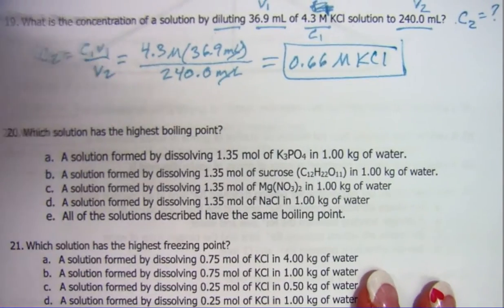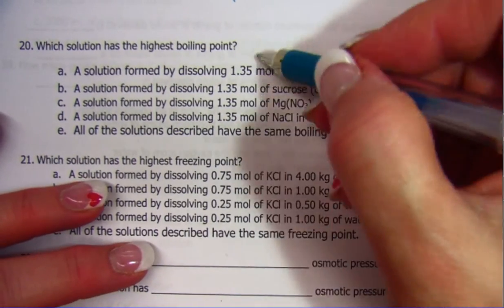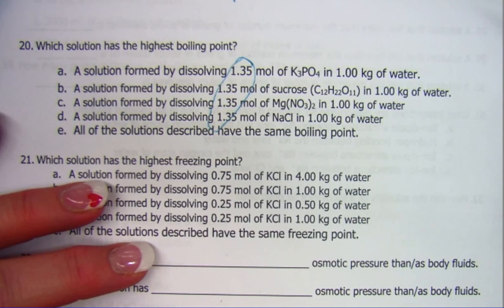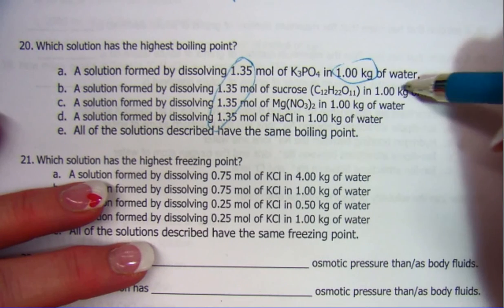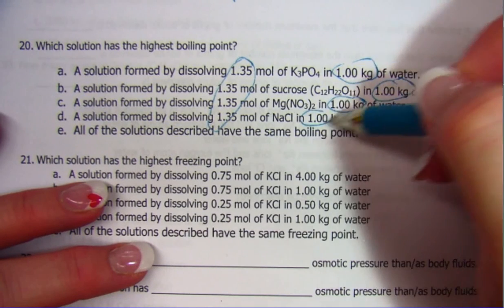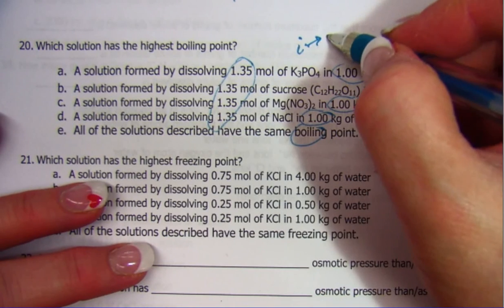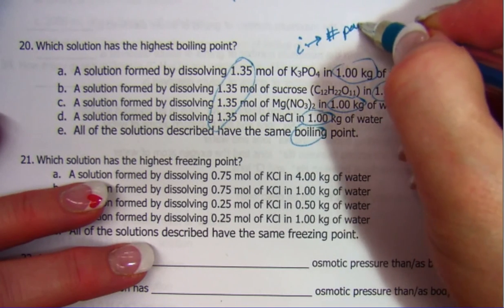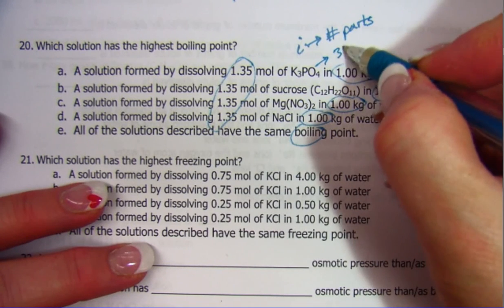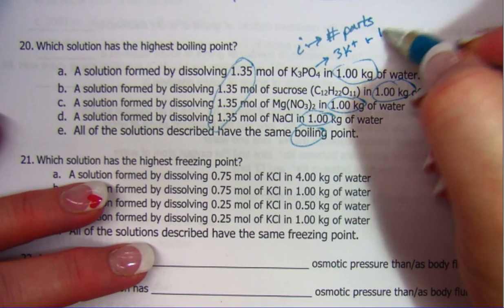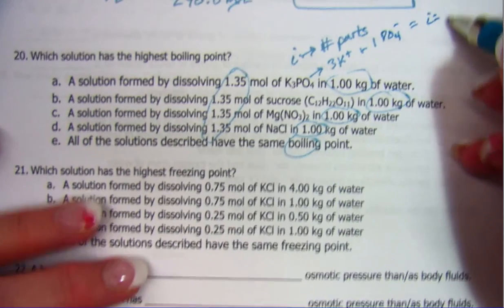Okay, now we're down to this part. This is the part you need to think about. This is a thinking thing. If all of these are the same, then you're worried about something else. These are all the same. So now you're worried about the I. Remember, the I is the number of parts it will break into. So this one will break into 3 K plus parts plus 1 PO4 part, giving an I of 4.